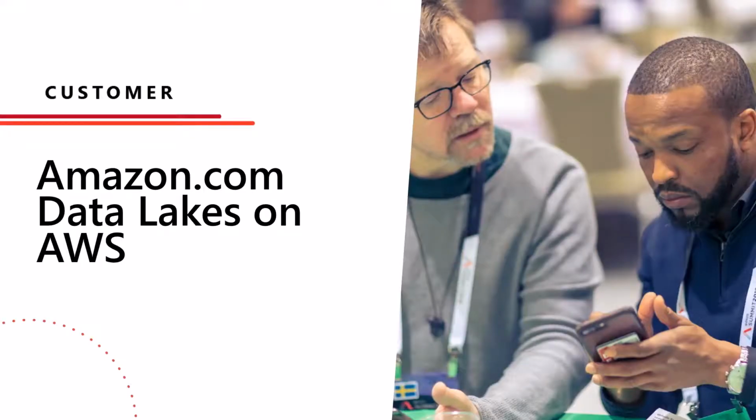Now, let's talk about an interesting customer story with Amazon.com data lakes on AWS. Amazon builds and operates thousands of microservices to serve its millions of customers. These include data from catalog browsing, order placement, transaction processing, delivery, scheduling, video services, and Prime registration.